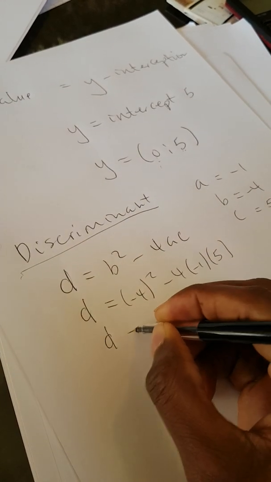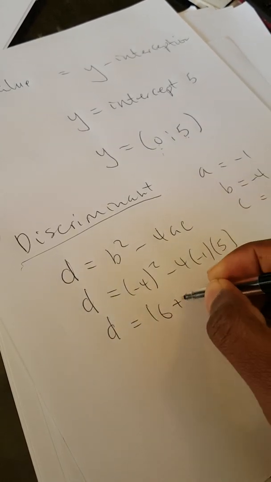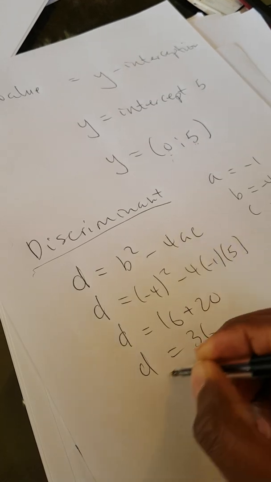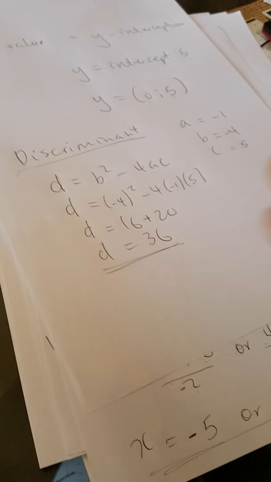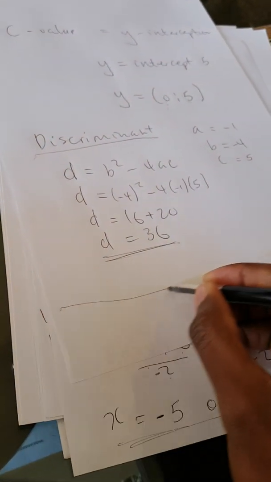So your d will be equal to 16 plus 20. So the value of d will be equal to 36. So your discriminant is 36, but it doesn't end there. I'm going to draw a small table for you guys here.